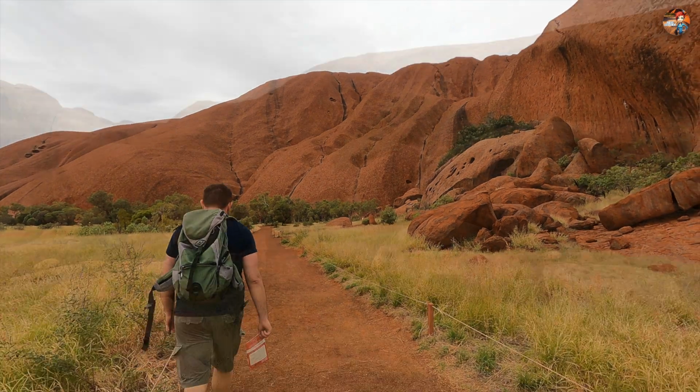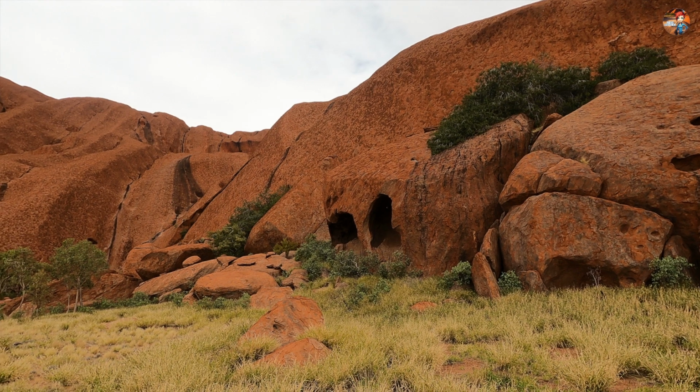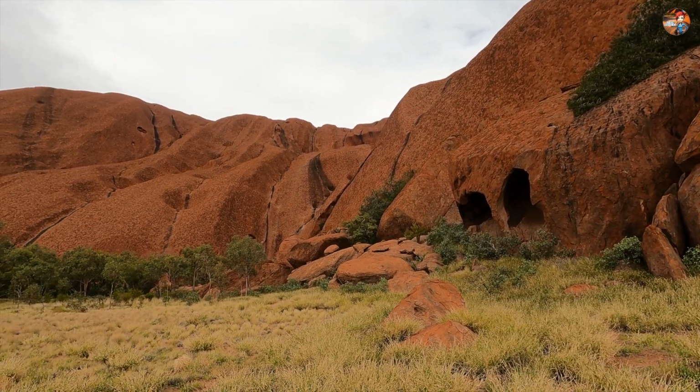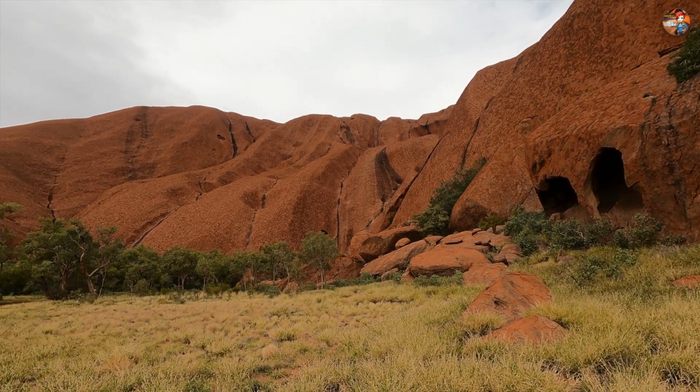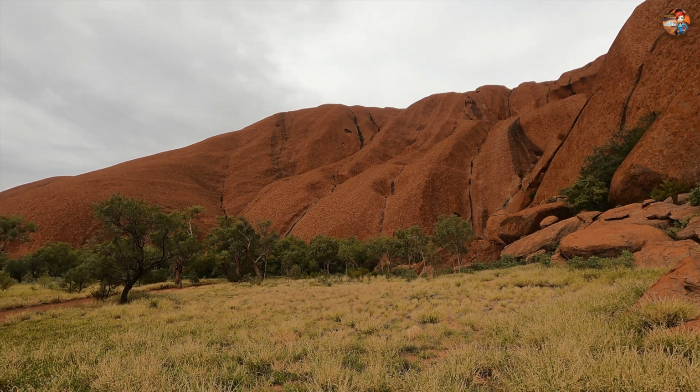400 million years ago, the sea disappeared. Rocks folded and tilted as the Earth's tectonic plates shifted. Uluru tilted 90 degrees, and over the last 300 million years, the softer rocks have eroded away, leaving the spectacular form seen today.